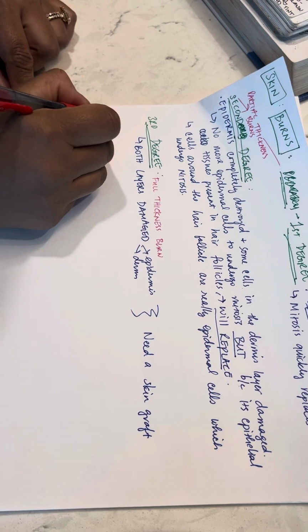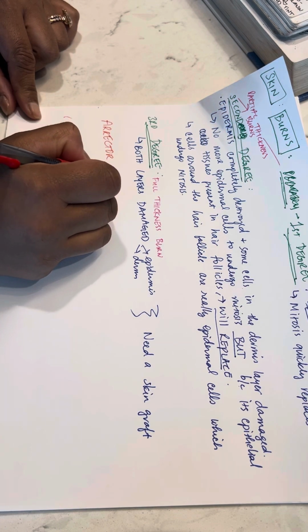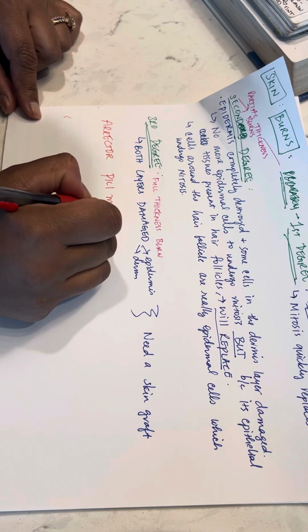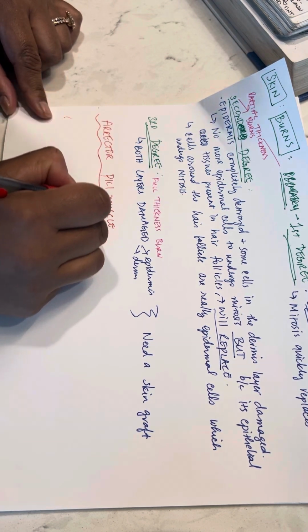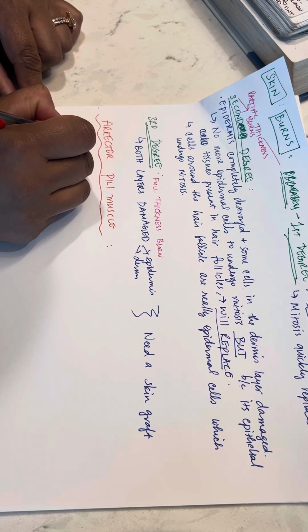Okay, so we were talking about the erector pili muscle in the skin. These are smooth muscle cells associated with hair, okay?